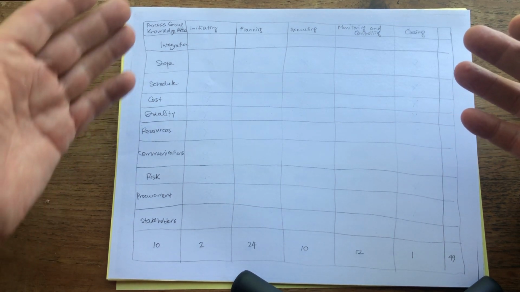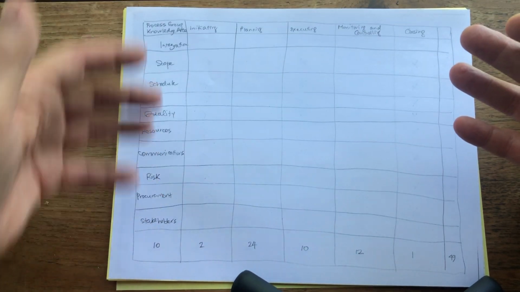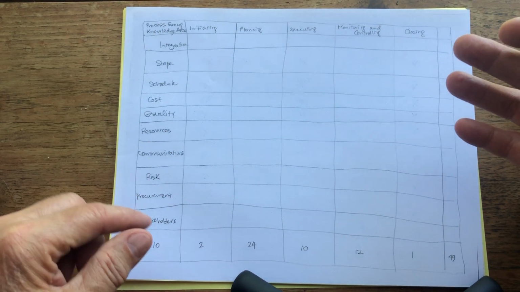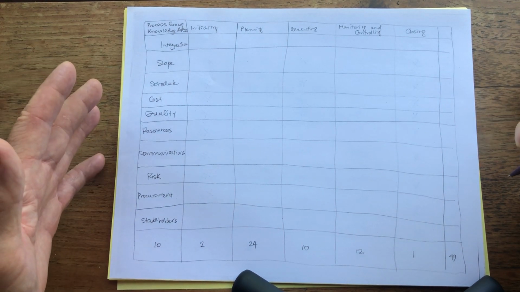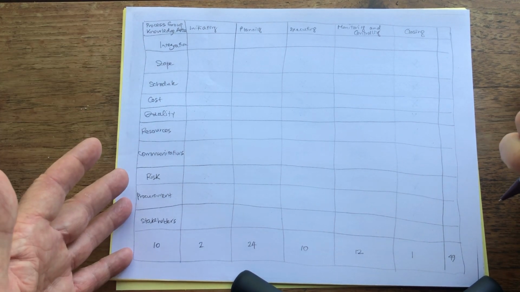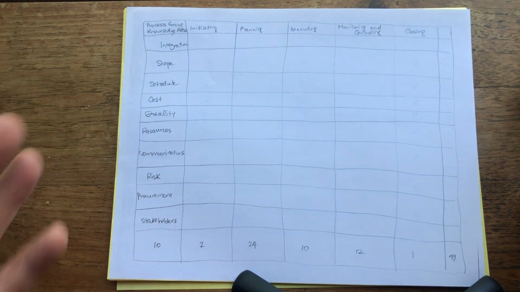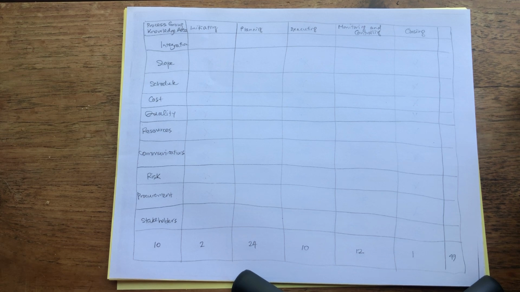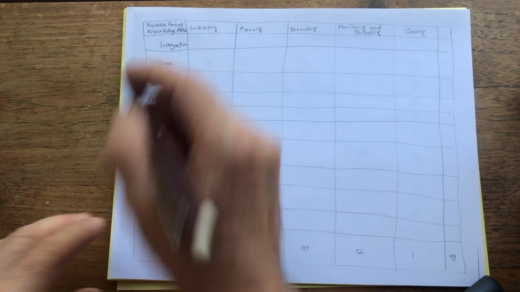First, you create a matrix like this with the 10 knowledge areas and the 5 process groups. And then there's some numbers to remember. For example, what is the mnemonic for these 10 knowledge areas? For me, the easiest way to remember that is ISSCQRCRPS.